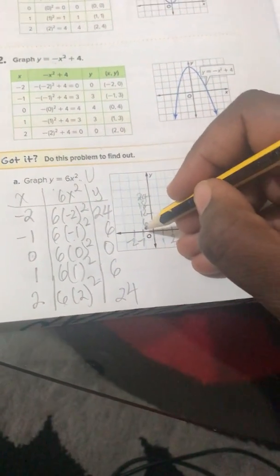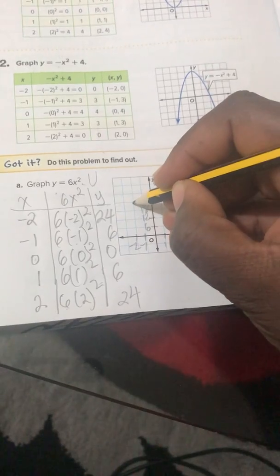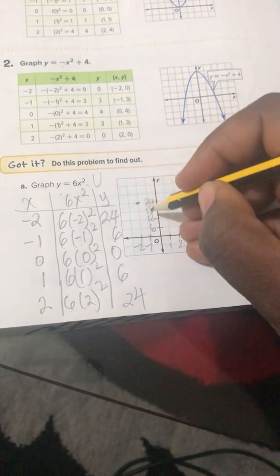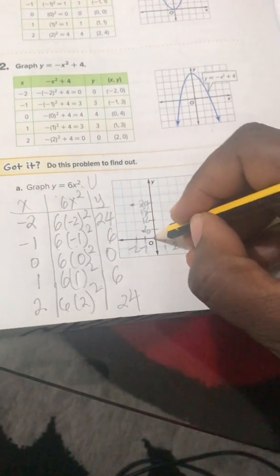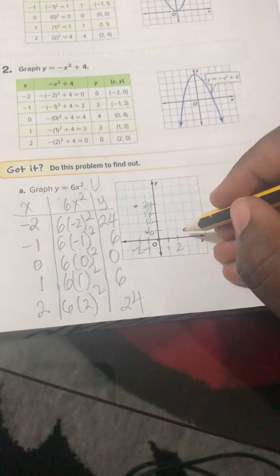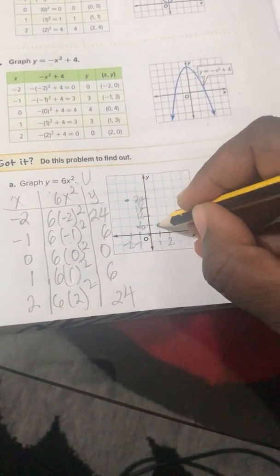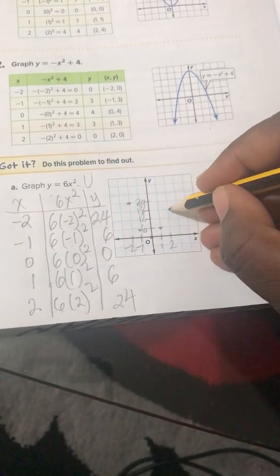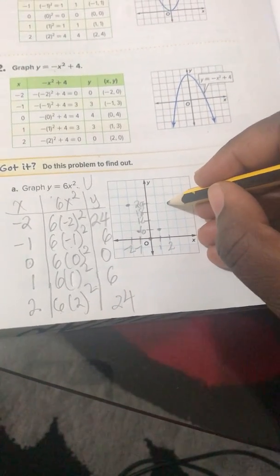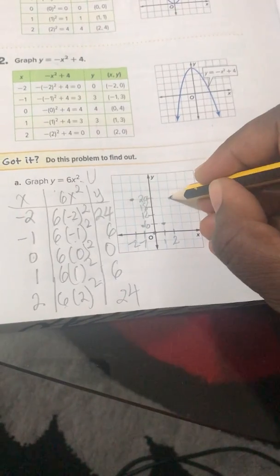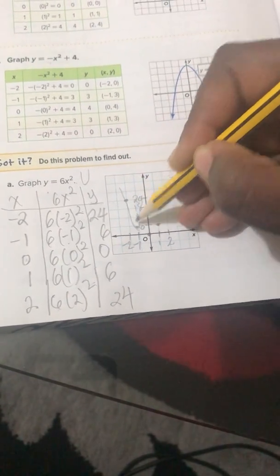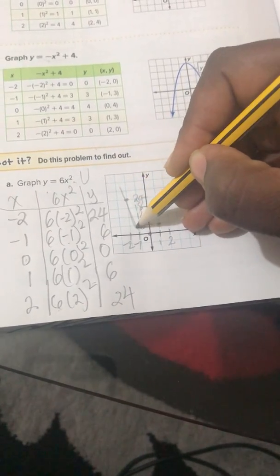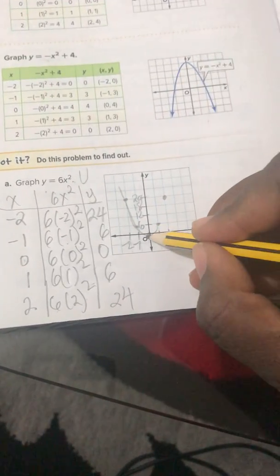Then I will do -2 with 24, -1 with 6, 0 with 0, 1 with 6, 2 with 24. And then I join. Now here you don't need a ruler. Just use your free hand.